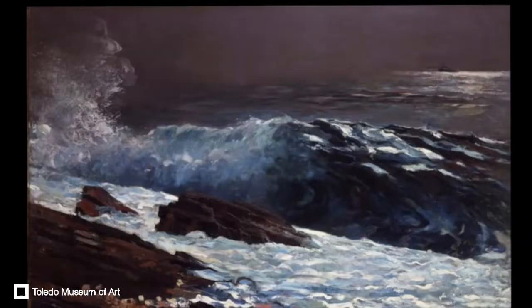The first piece we're going to look at is Sunlight on the Coast by Winslow Homer. This painting is great for discussing an implied movement. Homer is undoubtedly getting us to feel the waves, to feel this rough Maine seascape, and he's doing this primarily through the use of lines and color.